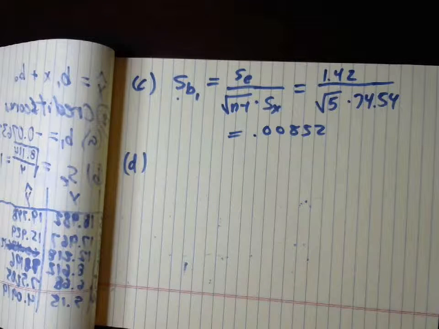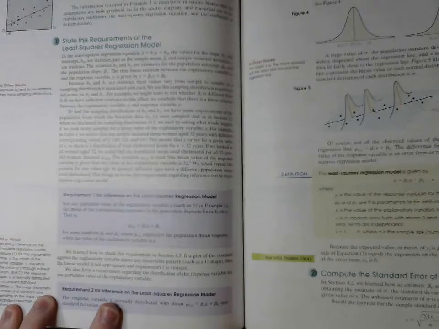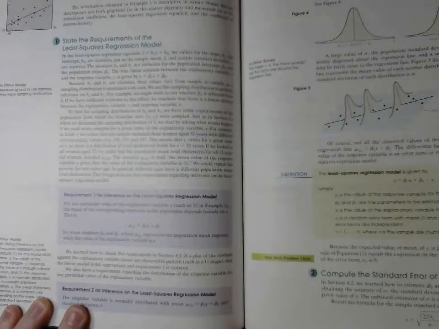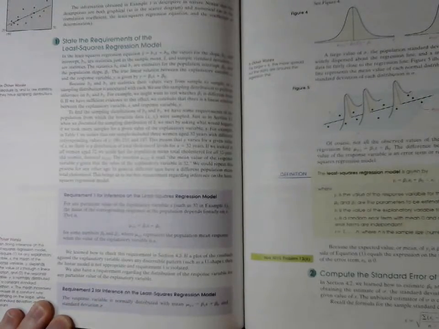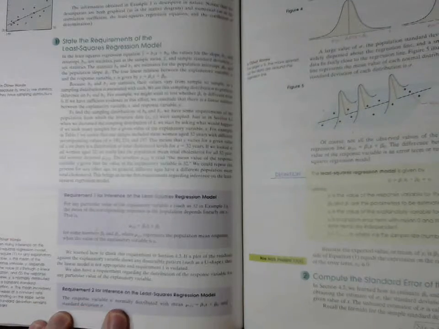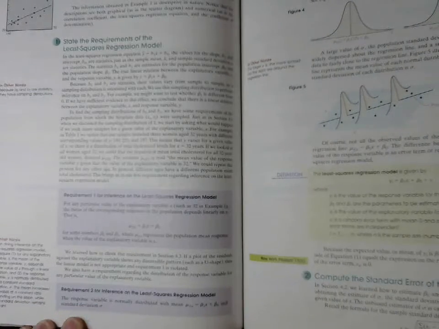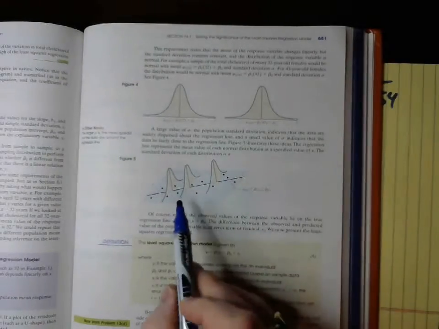So here's a picture of where you should be looking in regards to that step. I'll show you really quickly. In this part of your book, they talk about requirement 2 for inference on the least squares regression model, that the response variable is normally distributed and has a constant variance. This is the picture of it.